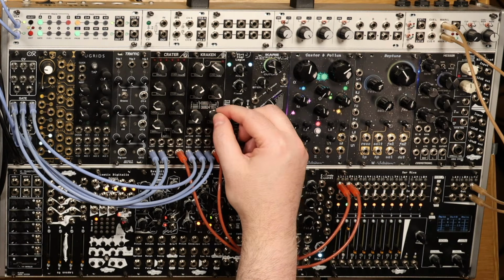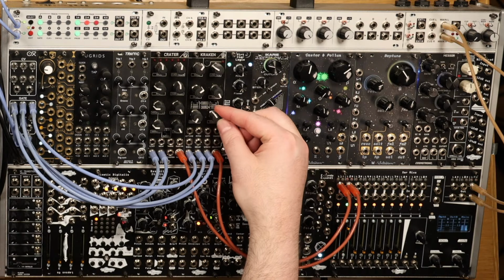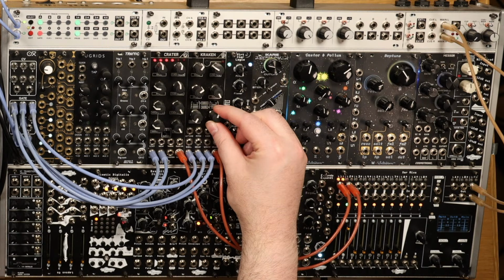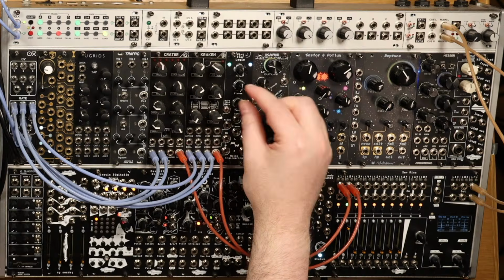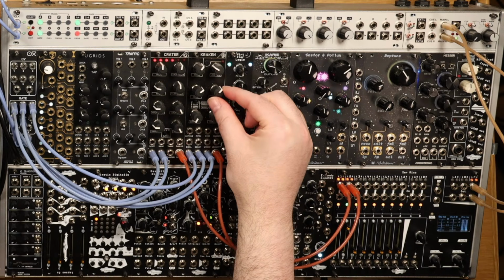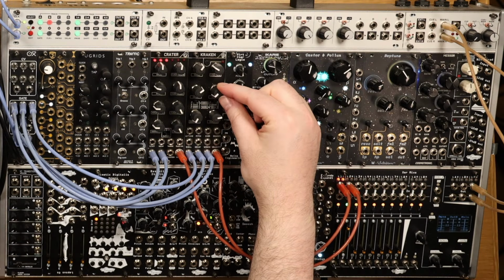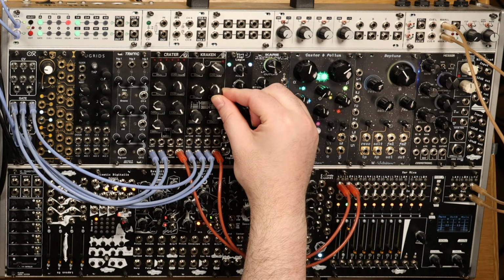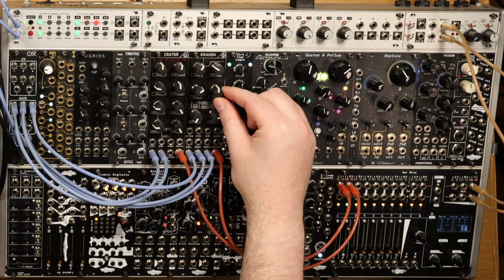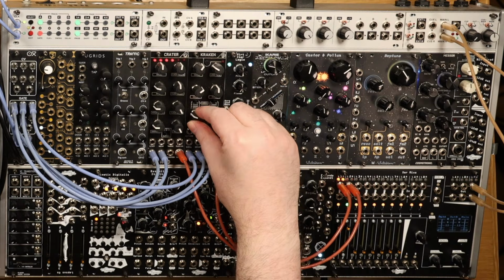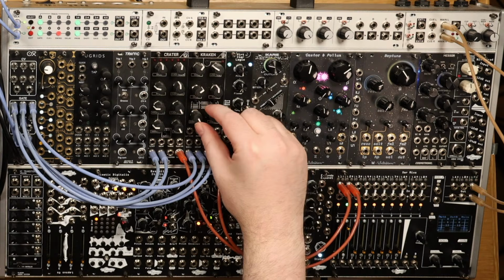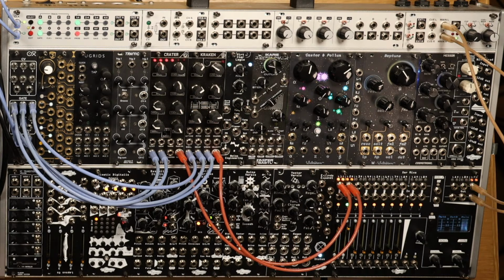So you can think of it as kind of like crossfading between a pitched sound and a noisy sound. And then you have a dedicated pitch control, which you can kind of hear is changing the body of the drum. And a couple of other controls related to the pitch. So there's overtone, which gives a little bit more of that ringing.